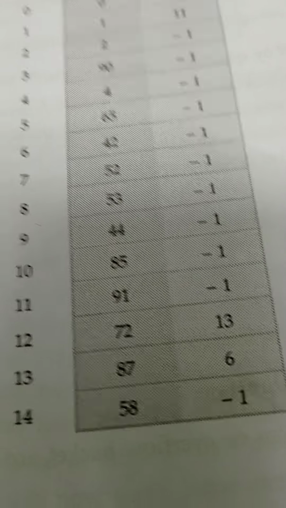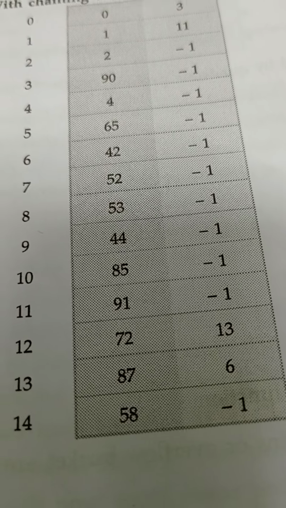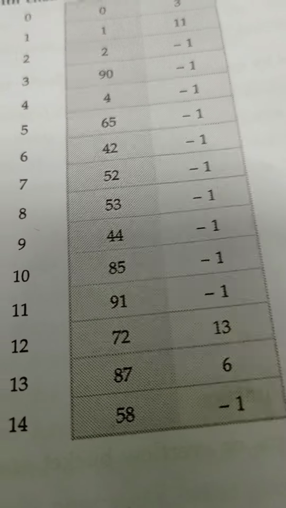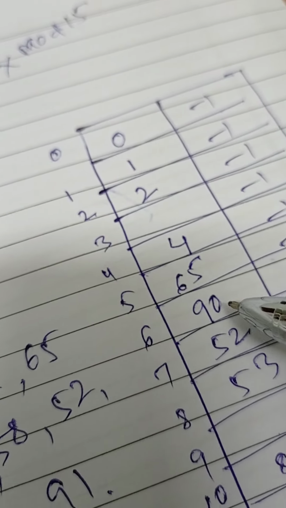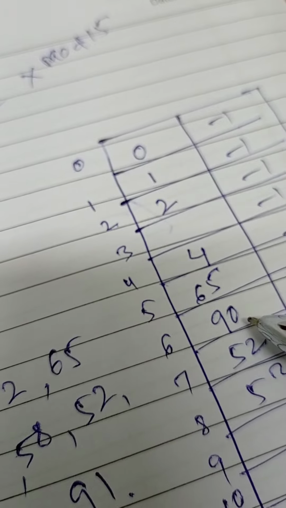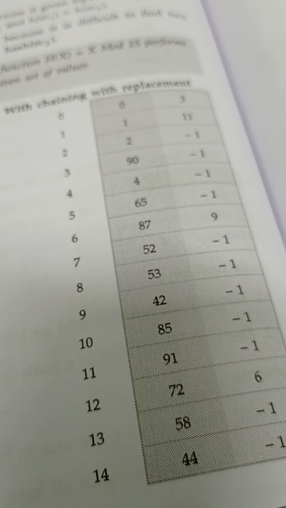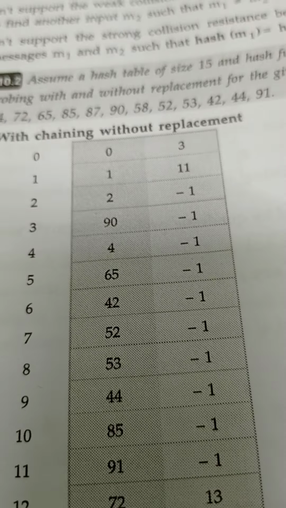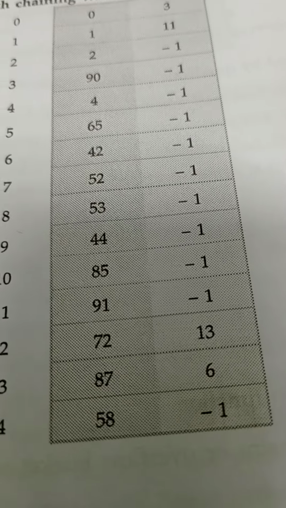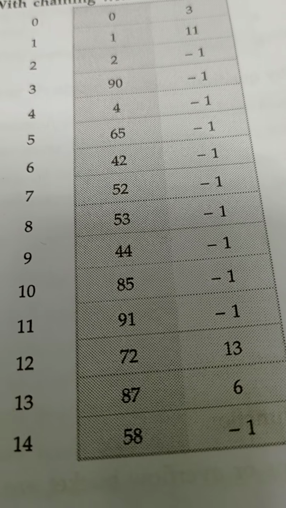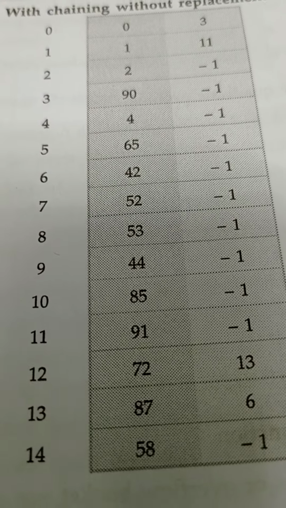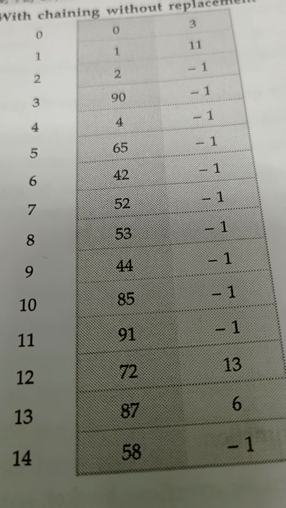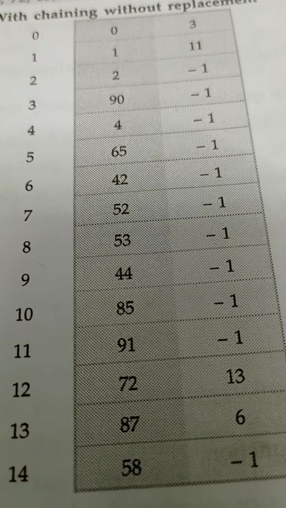In the 13th location, already 87 is there. Therefore, we'll point to the 6th location. In the 6th location we have 90. In the 6th location, they have stored the data.